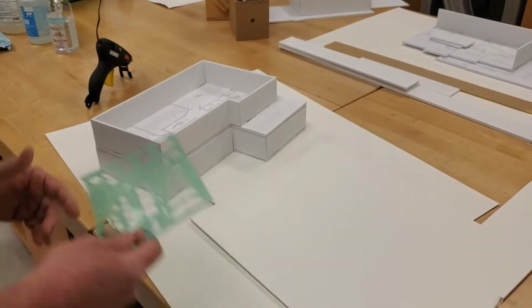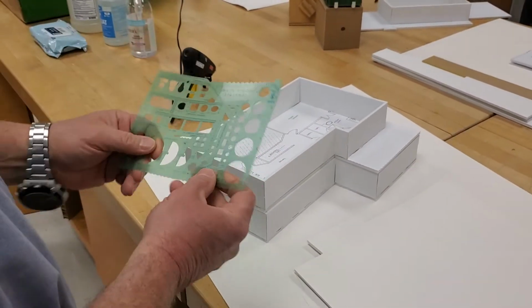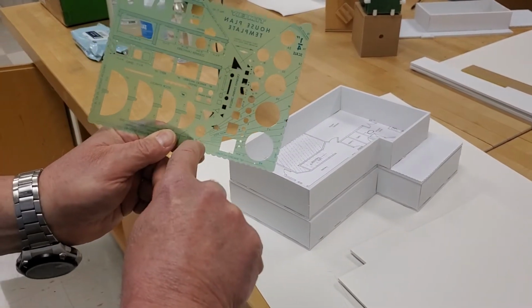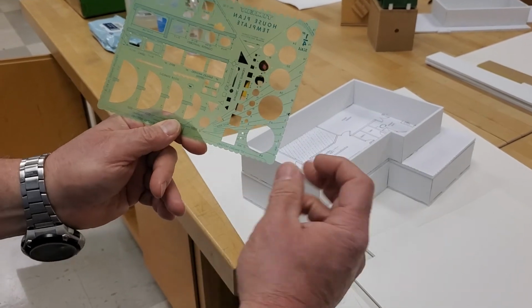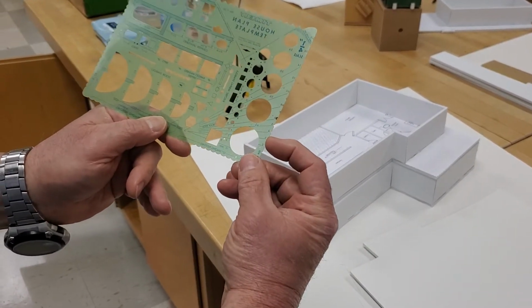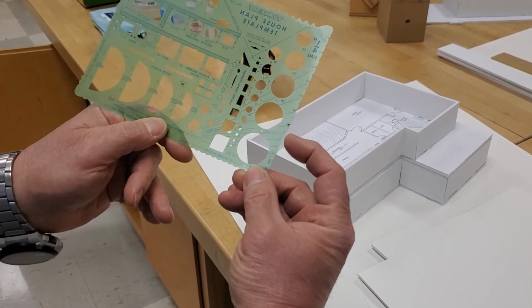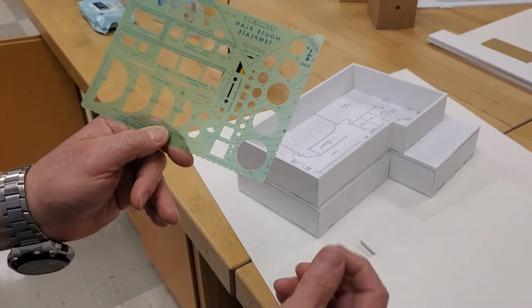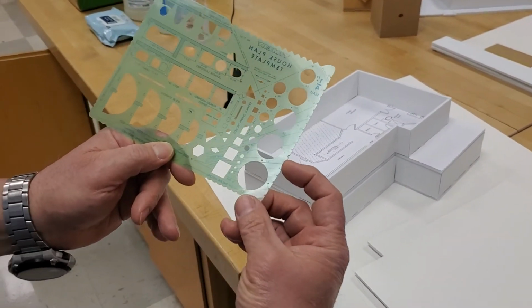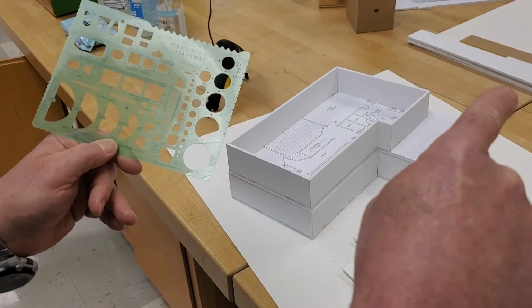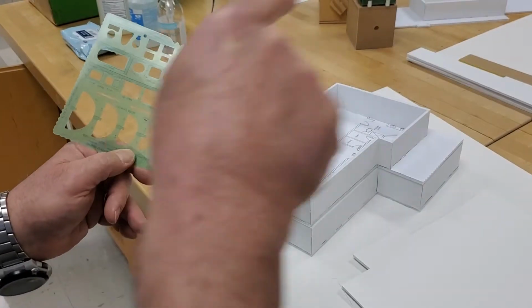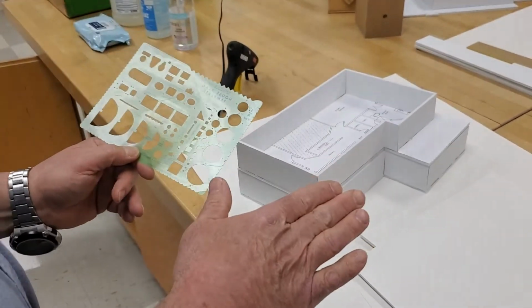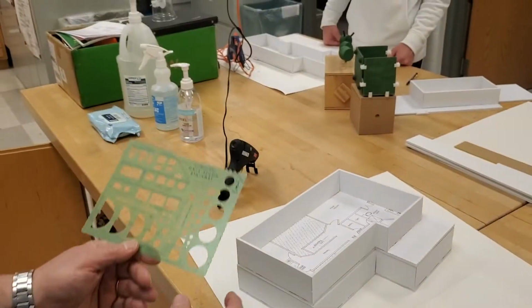Now, if you're in school, I have this tool right here, and you kind of use it as a protractor. There's a little hole right there, and the zero line is right down here. You probably can't see it, but that says 3, 4, 5, 6, 7, 8. That's the slope, okay? A 5 and 12 slope. In other words, for every 12 inches horizontally, we would go up 5, and that would establish the slope, right? So a 5 and 12 slope is pretty common on ranch homes. It's a fairly low slope.